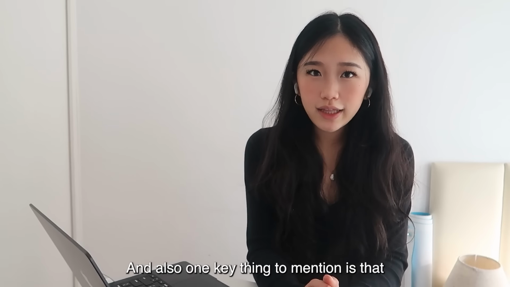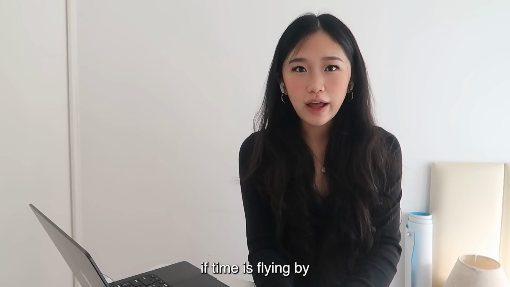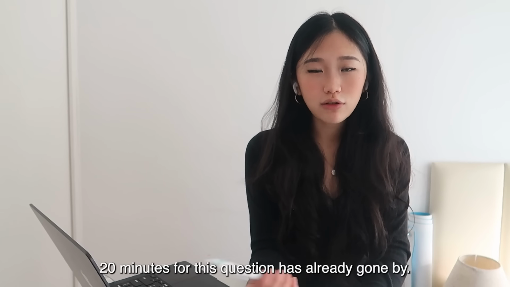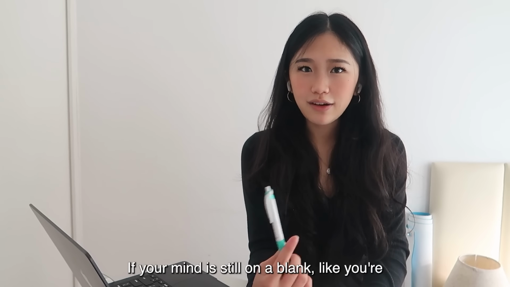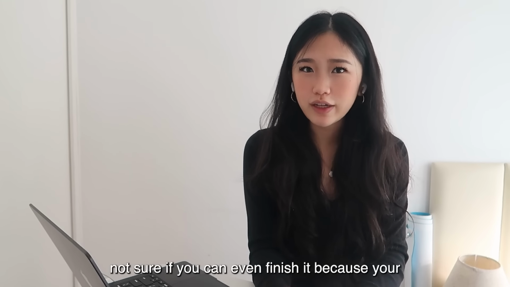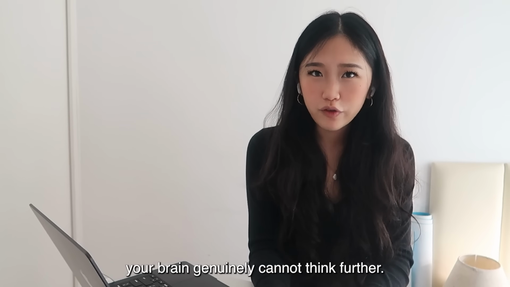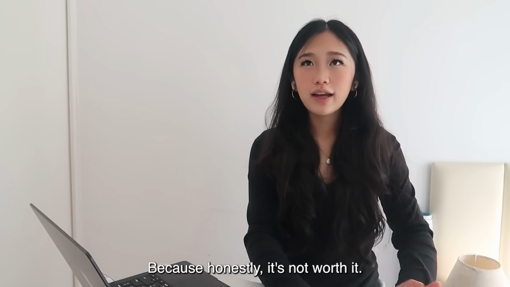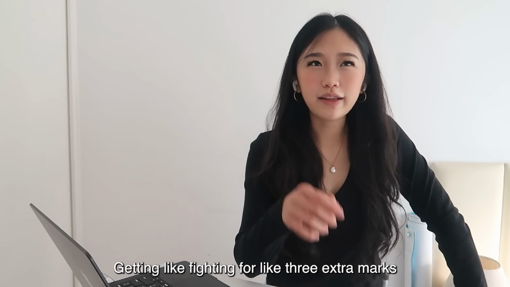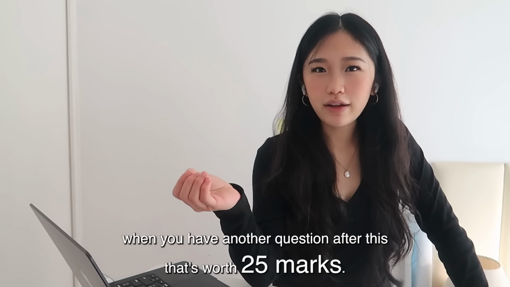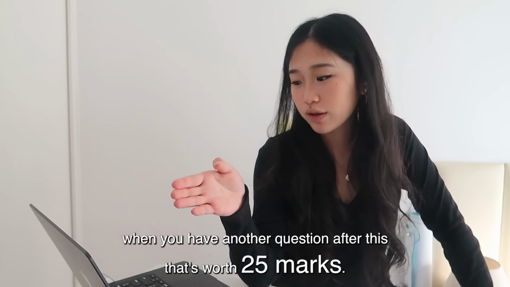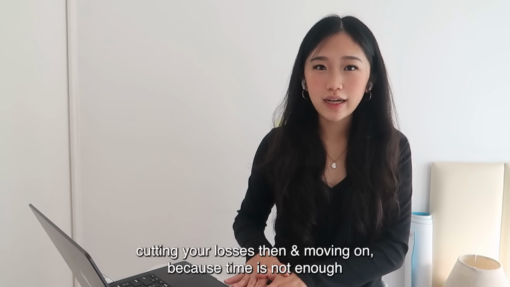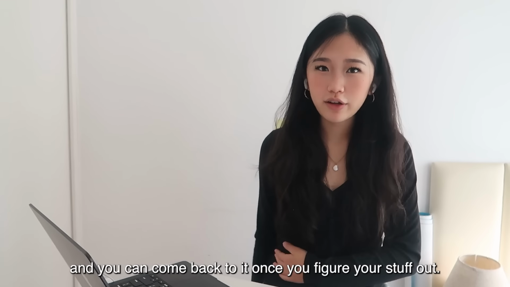And also, one key thing to mention is that if time is flying by and you feel like you are running out of time and you looked at the clock, 20 minutes for this question has already gone by, if your mind is still on a blank, like you're not sure if you can even finish it because your brain generally cannot think further, you should just leave it and come back to it if you have time at the end, because honestly it's not worth fighting for 3 extra marks when you have another question after this that's worth 25 marks. It would be a lot more valuable cutting your losses then, moving on because time is not enough, and you can come back to it once you figure your stuff out.